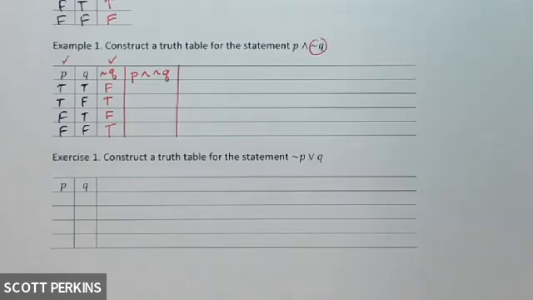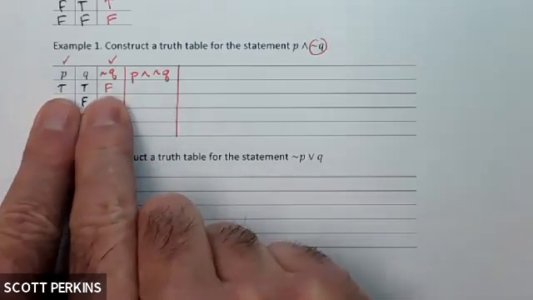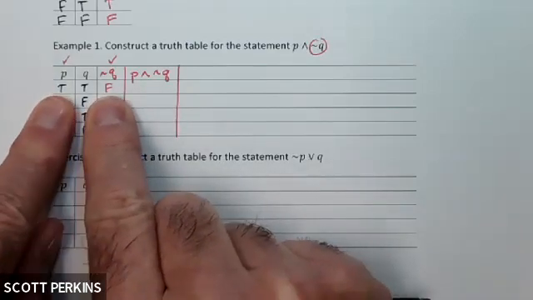So I'm going to go down this. We're connecting with an and. Remind me, how did we summarize that? The and statement is true when both are true. Great, here we go. So my first row is true and false. So that's going to be false.